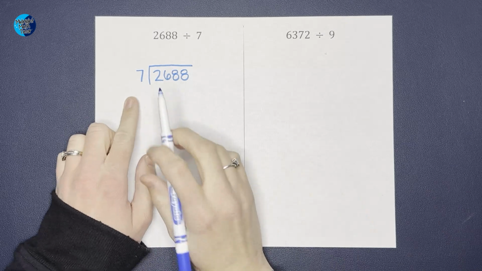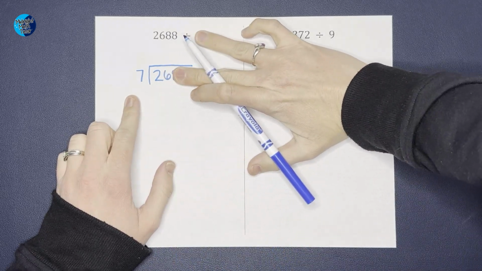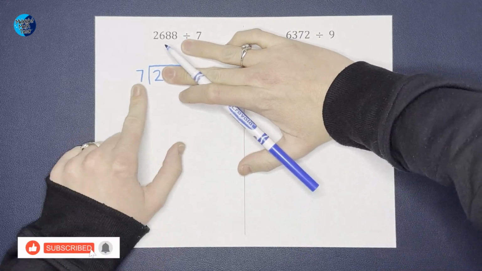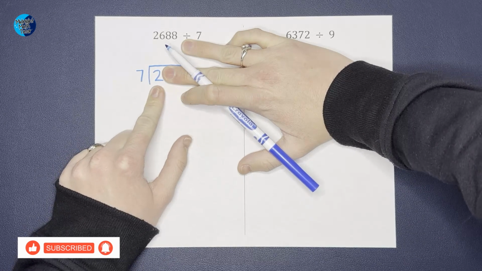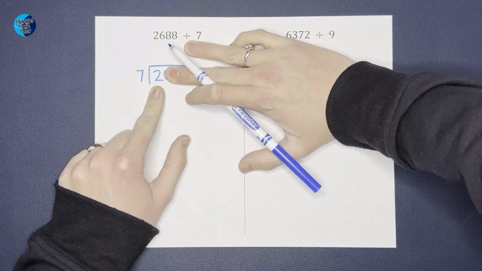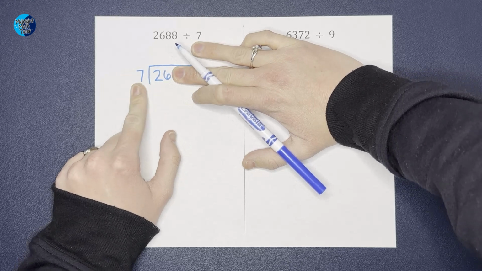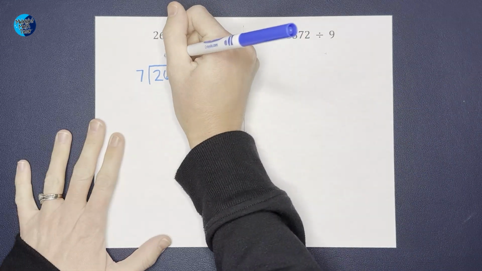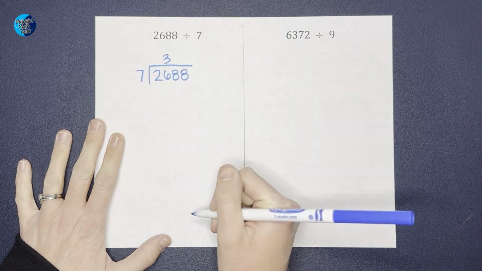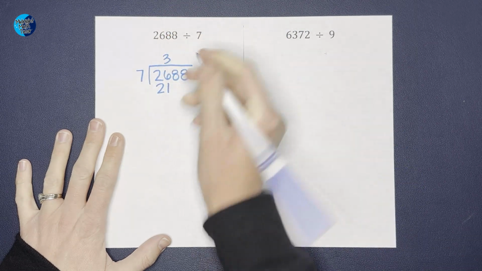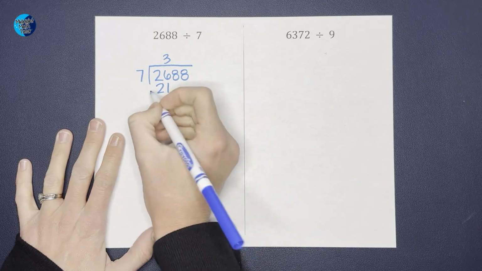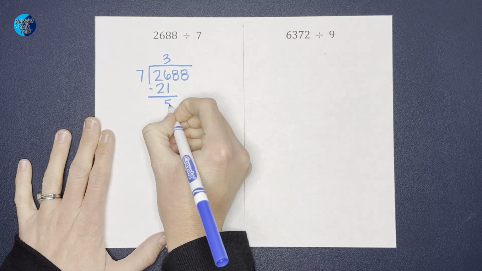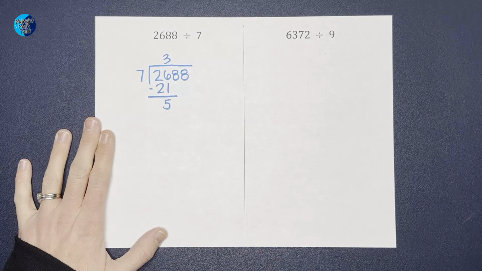So the first thing I do is I'm going to look at this number basically a piece at a time. So first I'm going to ask myself, how many times does 7 go into 2? Well, it doesn't, right? So I'm going to scoot over one more and ask myself, how many times does 7 go into 26? Well, I know 7 times 3 is 21. So 3 times 7 gives me 21. I go ahead and write that number underneath. And then I'm going to subtract. 6 minus 1 gives me 5. And 2 minus 2 is 0, so I don't really need to worry about that.